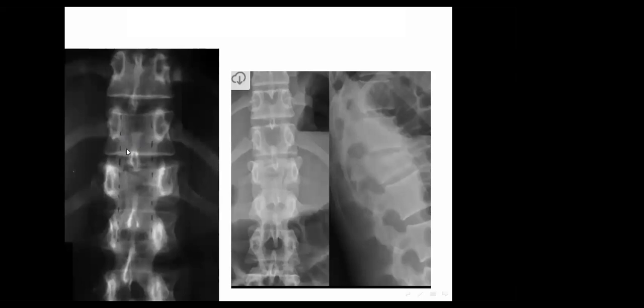On the X-ray anteroposterior view, this is a normal pedicle, and this is a wide interpedicular distance due to the burst component.